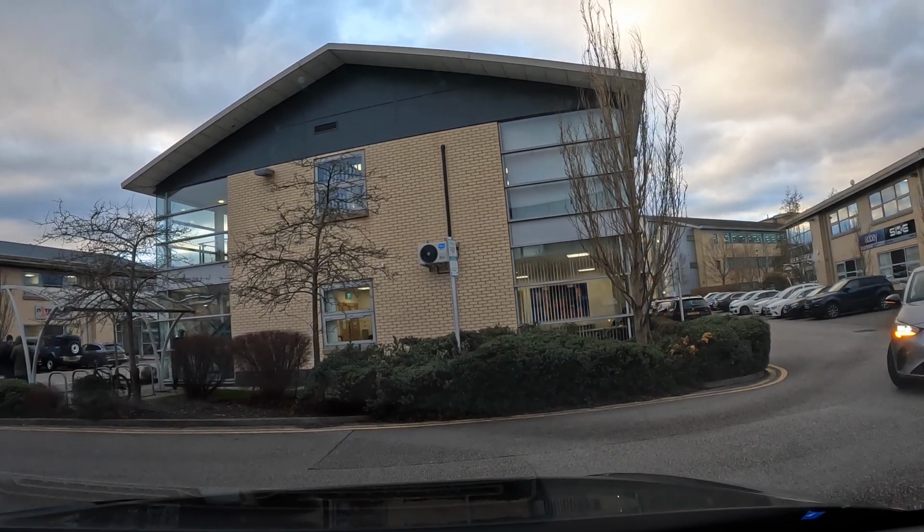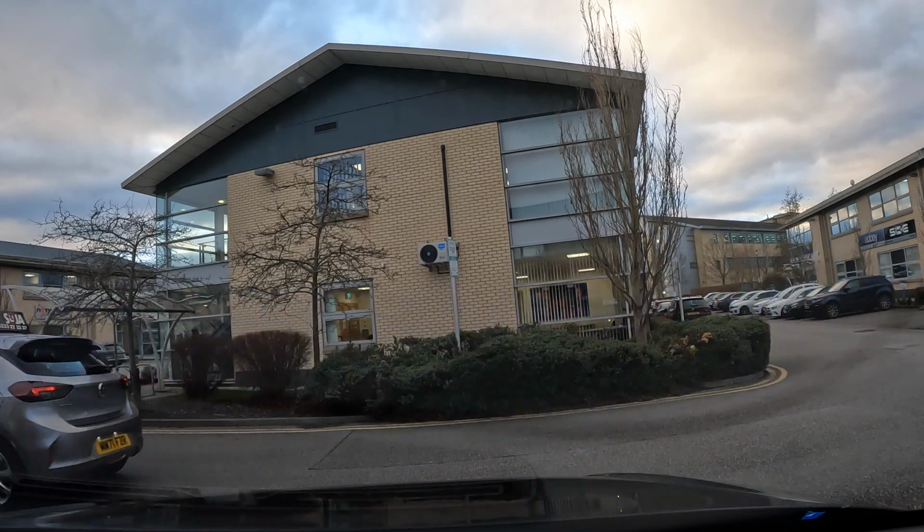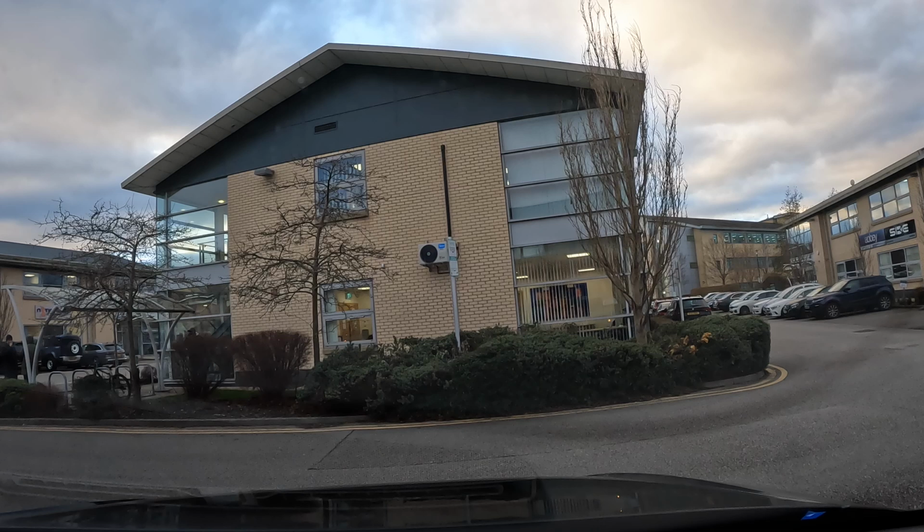And then we stop here. Right, here we go. So this is the end of the test. This is the whole route. We have done that route before as well, but what they have just done is they started using these new ways to go into the roundabout again.